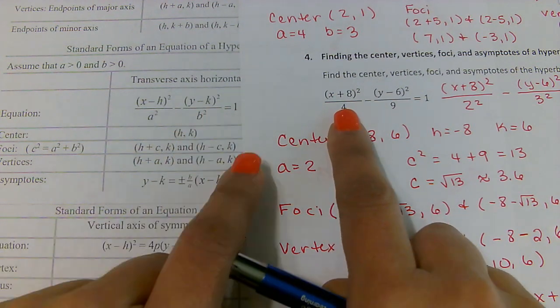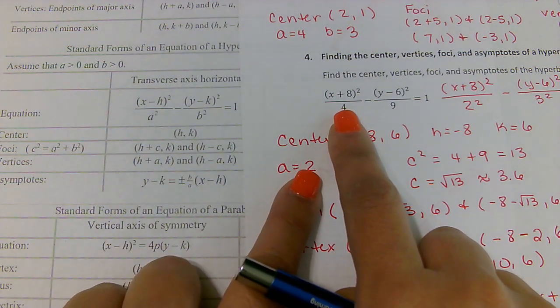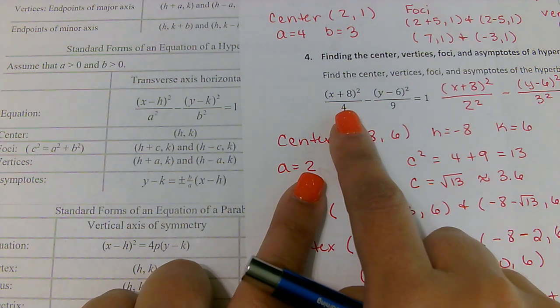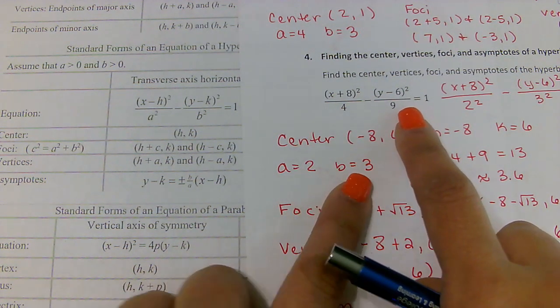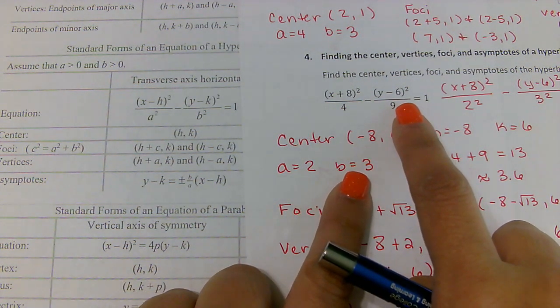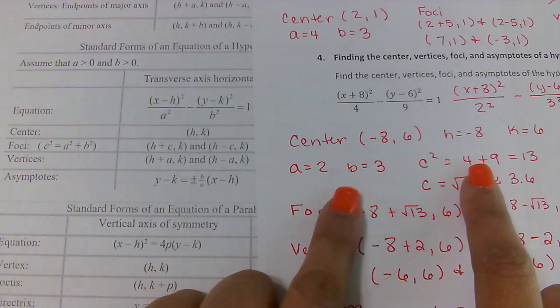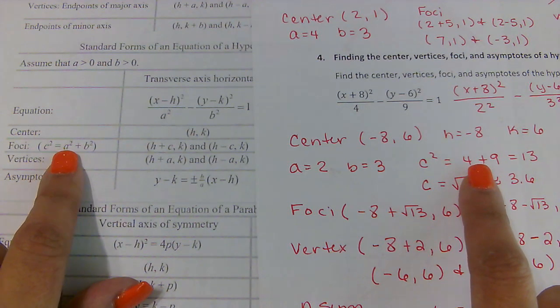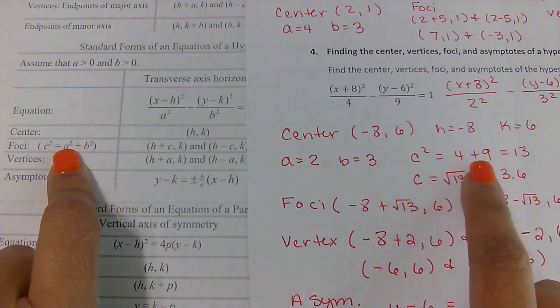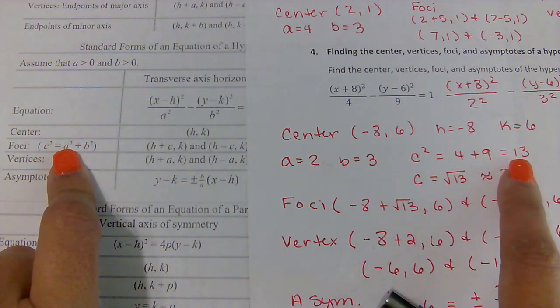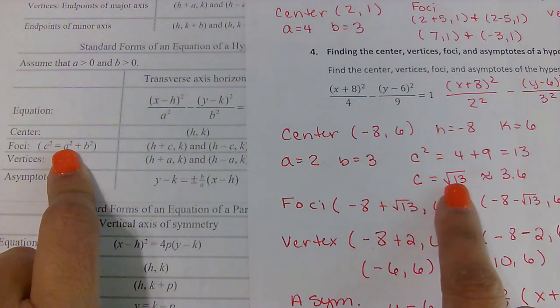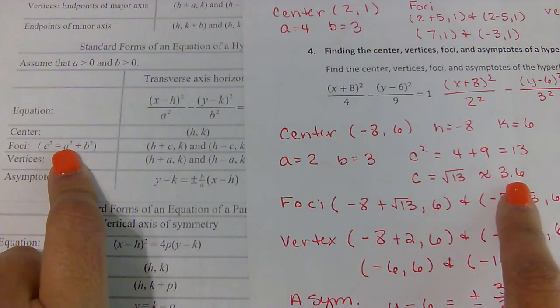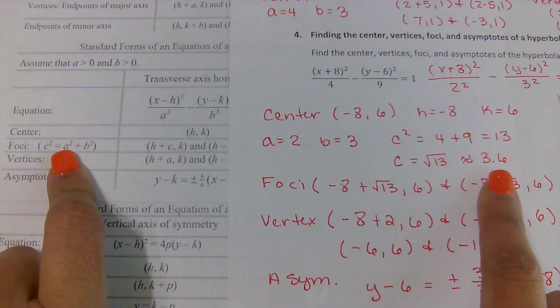Here our a always goes first, so a squared is equal to 4, which means a is equal to 2. Our b squared is equal to 9, which means b is equal to 3. We can solve for c using this equation here. So 4 plus 9 is equal to 13, so c is equal to the square root of 13, or approximately 3.6.